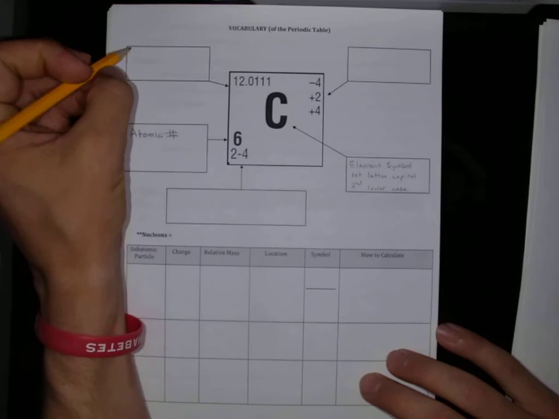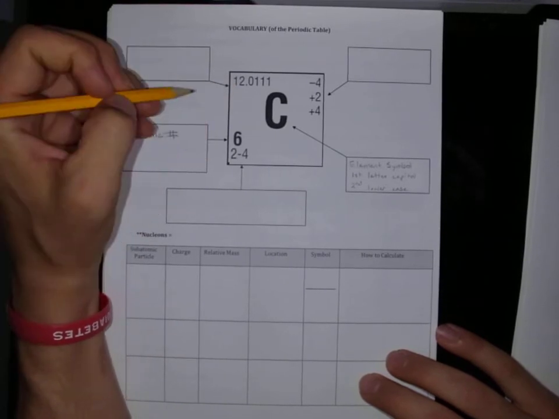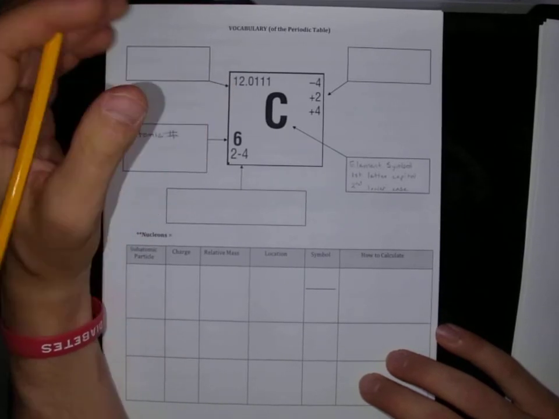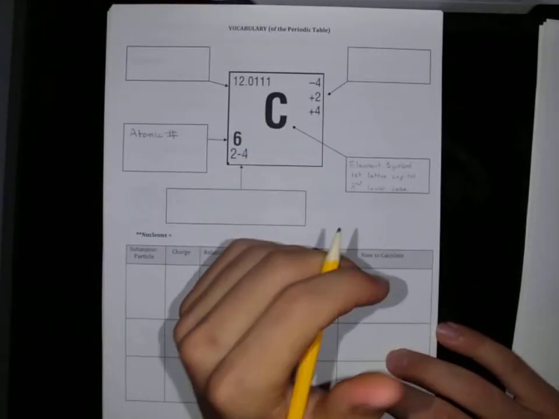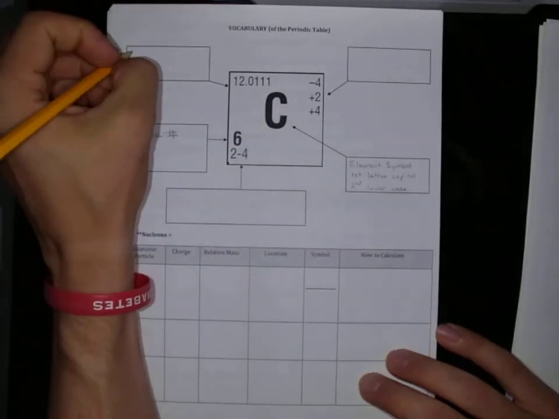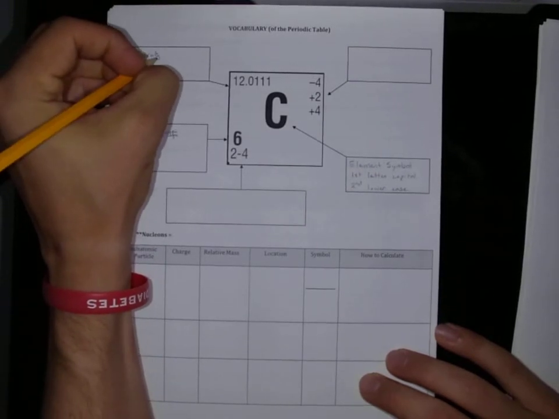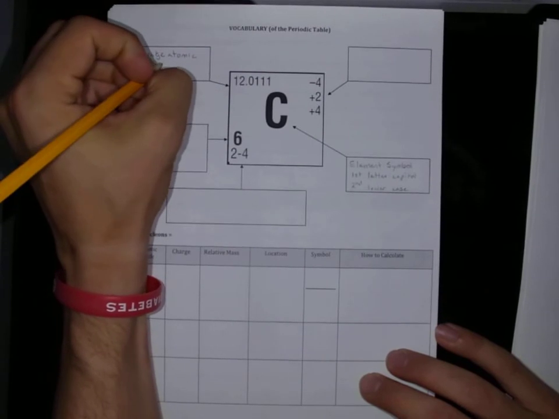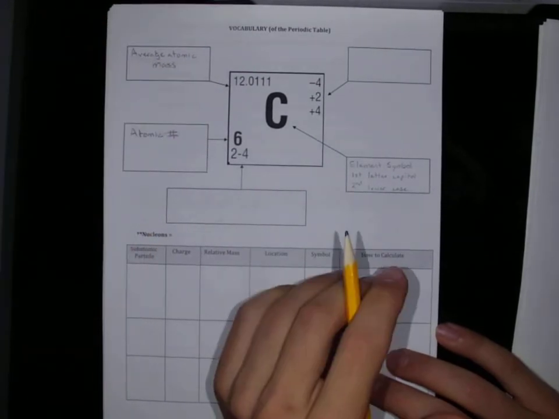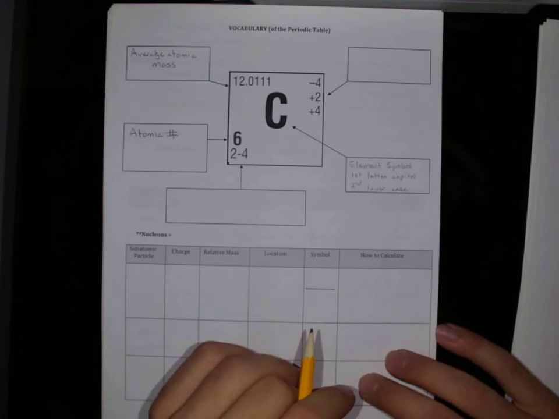Up here, you can see that this number has numbers past the decimal point. This is our average atomic mass. Okay, and we'll start talking about this average atomic mass when we talk about isotopes.